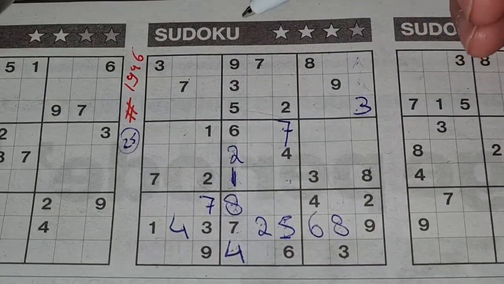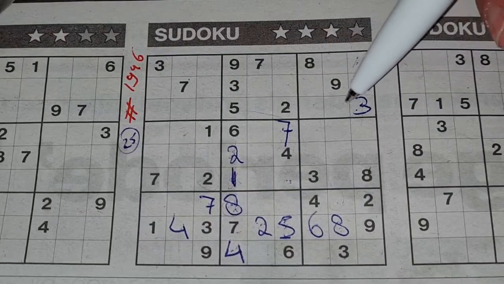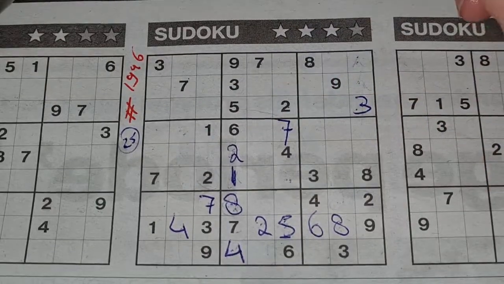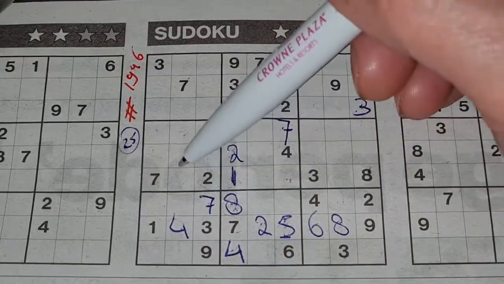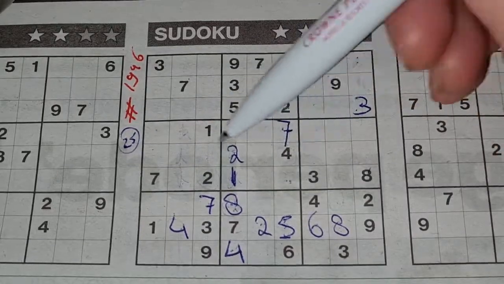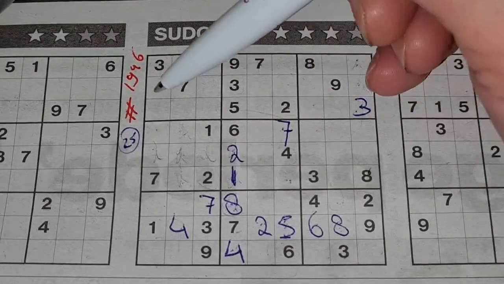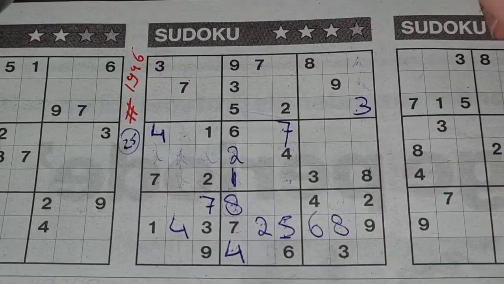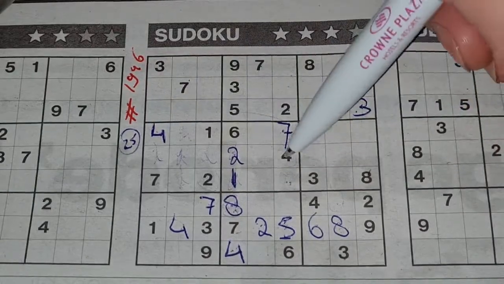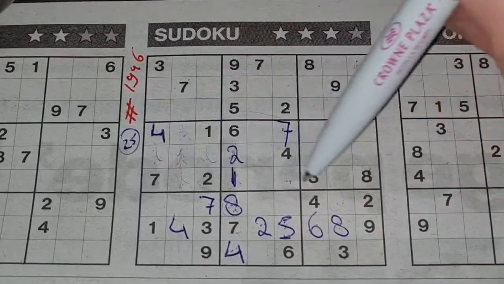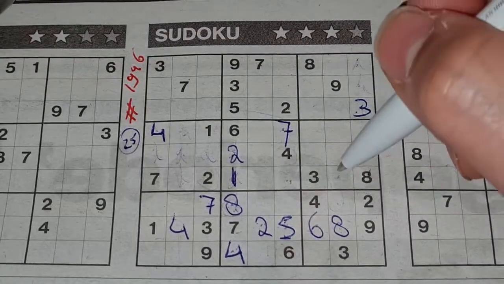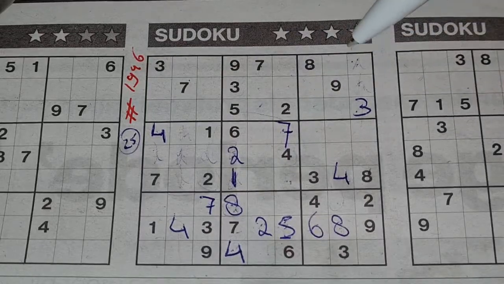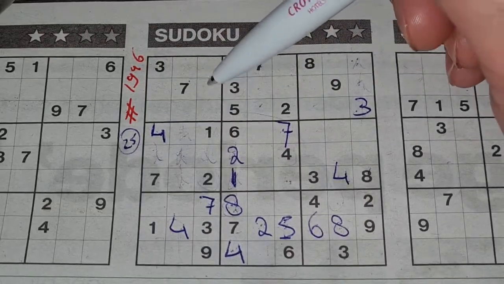How about the number? In this big square, we have 6 missing numbers. One of the missing numbers is a 4. We see here 4, no 4 in those 3 boxes. Here 4, no 4 in these 3 boxes. 1 box left for the 4. Should be there. 4 in this row, 4 in the middle row. So the row below, only place for a 4 should be there. I cannot continue with the 4.